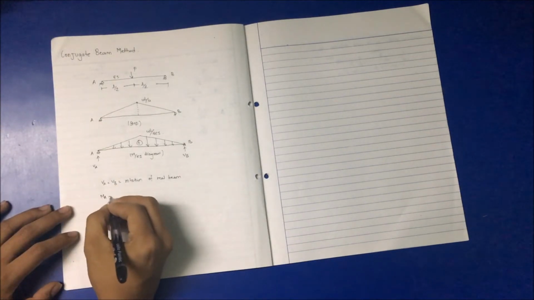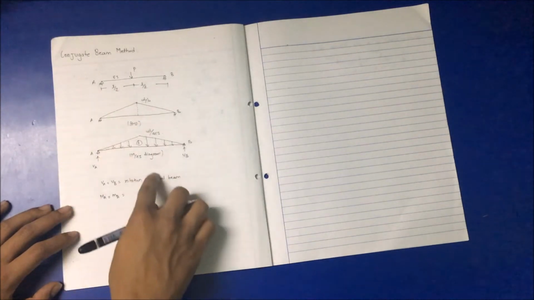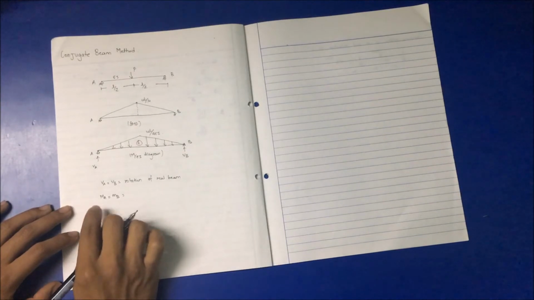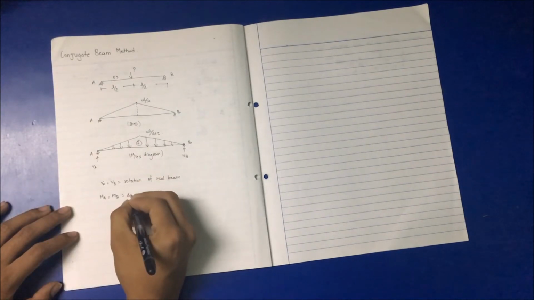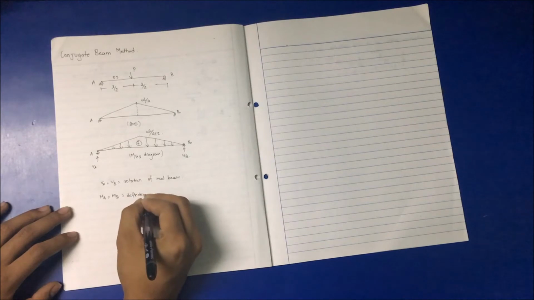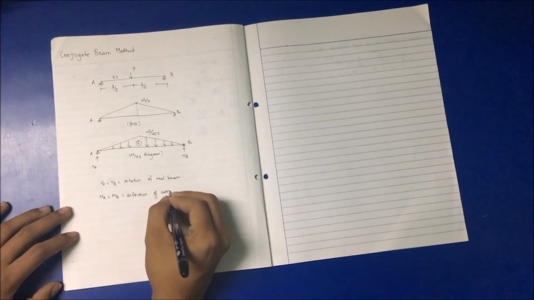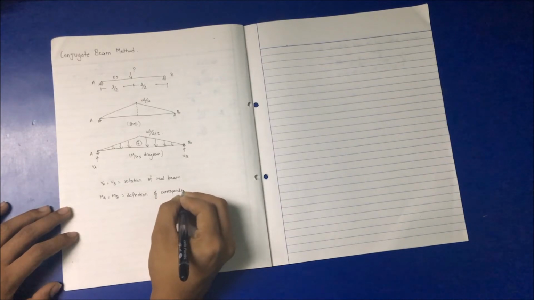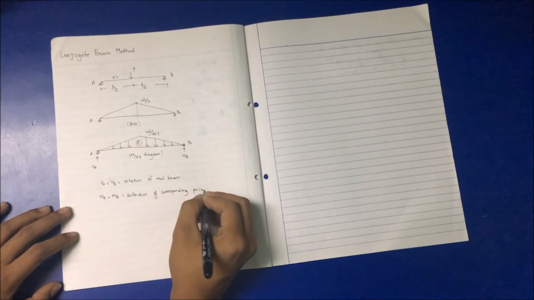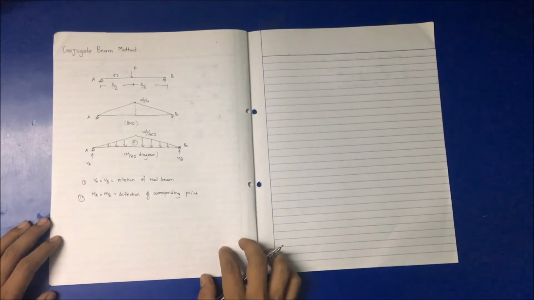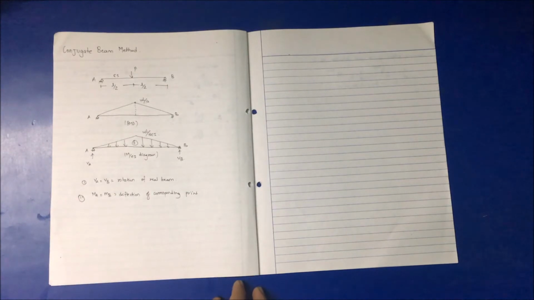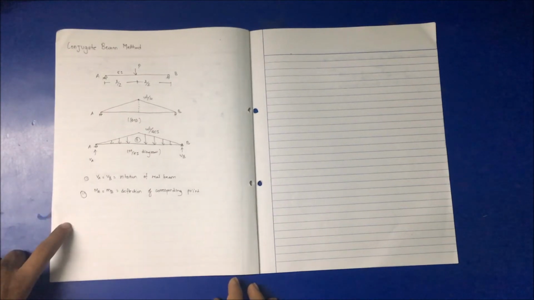So this is the basic concept you have to understand to solve any problem using the conjugate beam method. The moment at any point on the conjugate beam is equal to the deflection of the corresponding point. So these two are the theorems that we should understand to solve problems using the conjugate beam method.